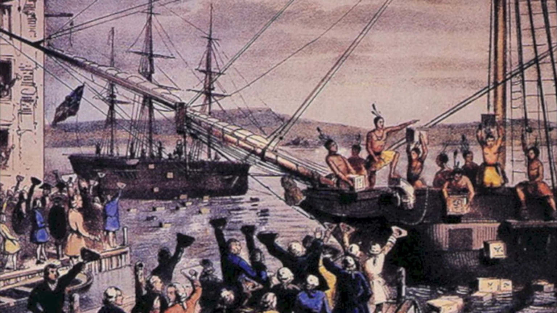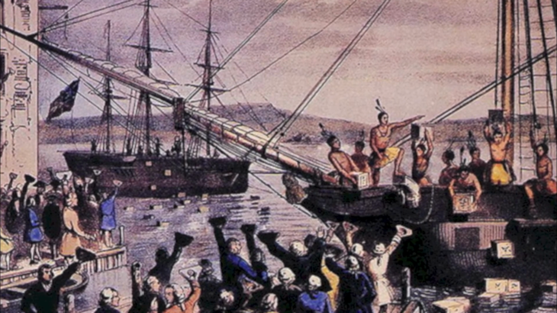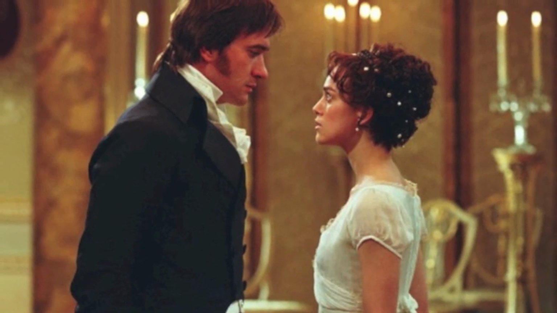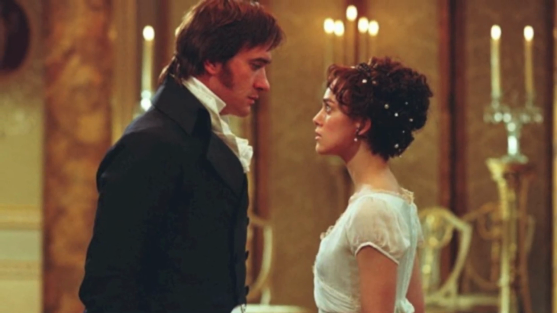The American Revolution was a true rebellion against the English monarchy. In the same way, Austen creates characters in her novels that rebel by challenging the unspoken rules of English society.